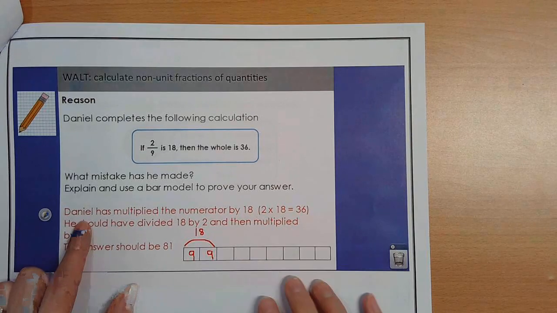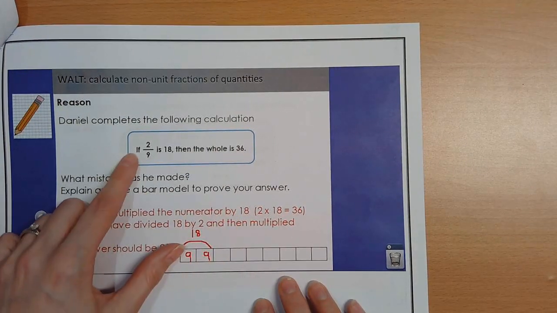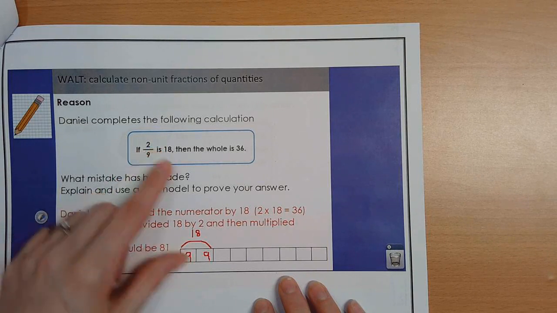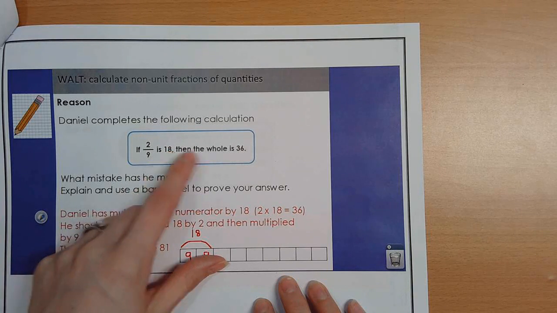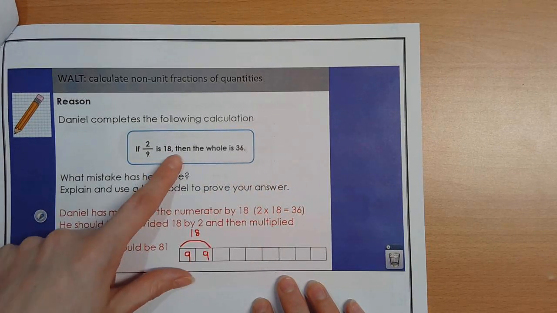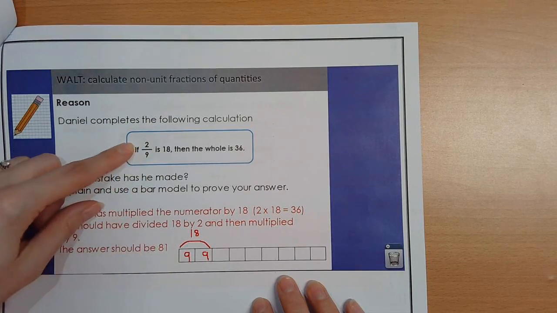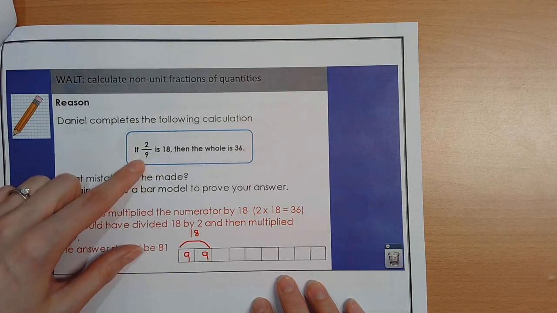So I said Daniel has multiplied the numerator by 18. So he's done 2 times 18 is 36. I found that because 2 times 18 is 36. He should have divided by 2, 18 divided by 2, and then multiplied the answer by 9. So we need to go backwards.